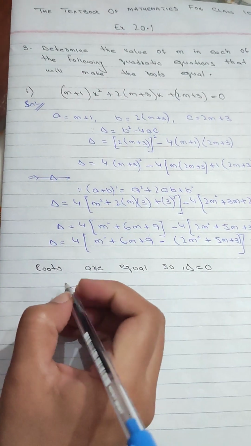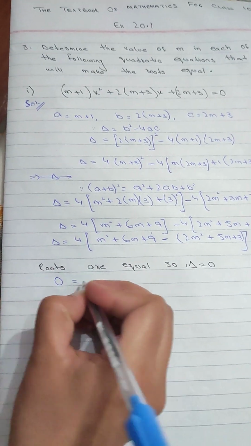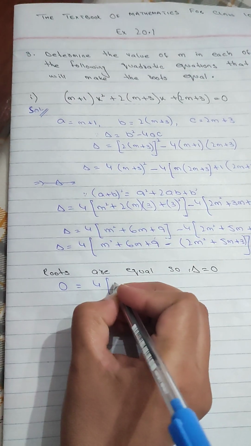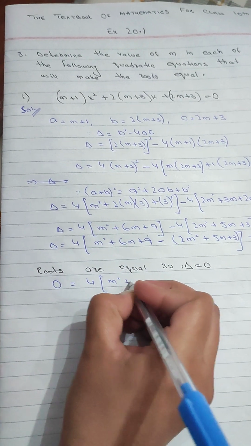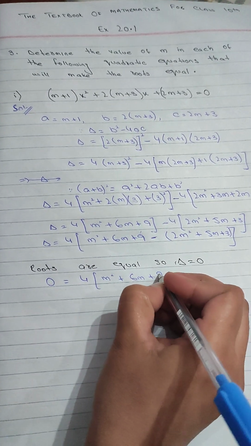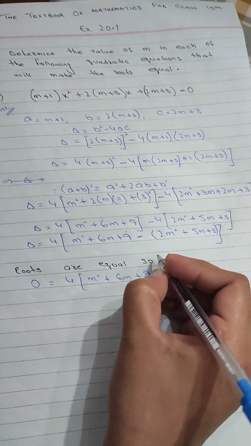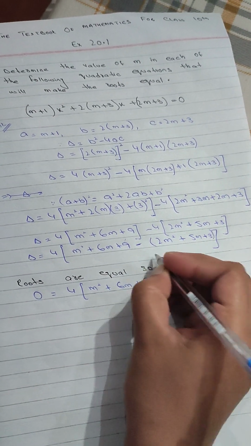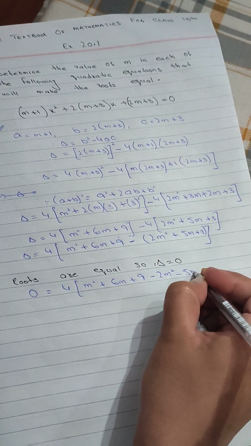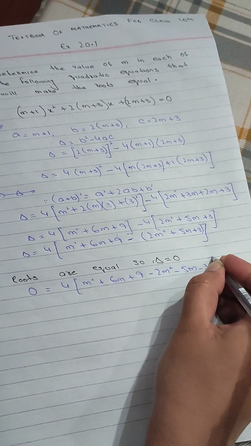So let's put it, instead of delta I will write 0 is equal to 4 into (m square plus 6m plus 9). This bracket will be opened with minus sign, so it will be minus 2m square minus 5m minus 3, bracket closed.